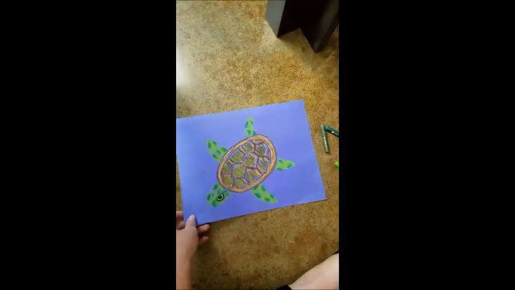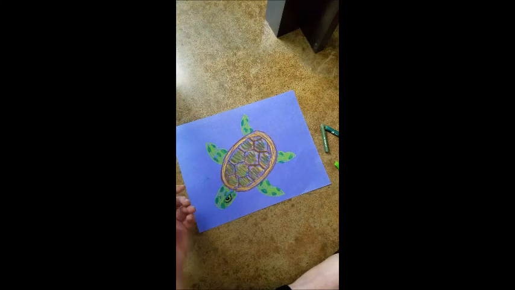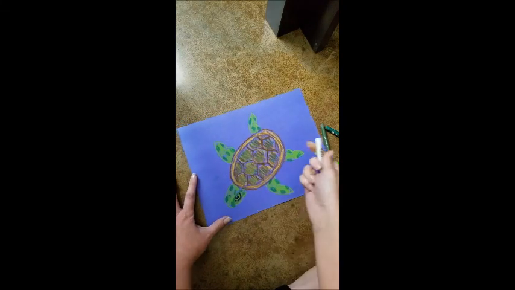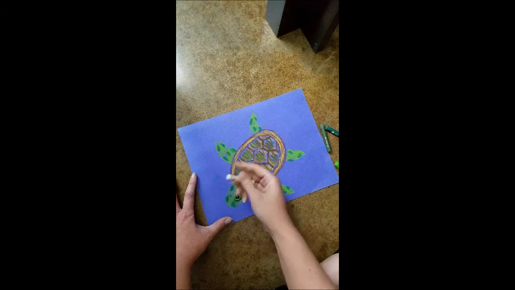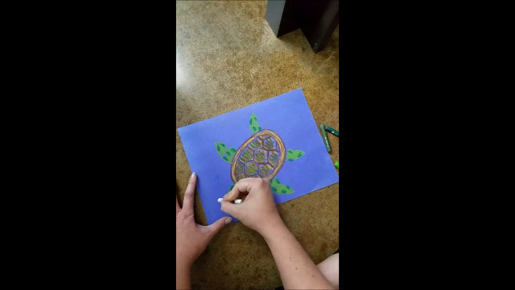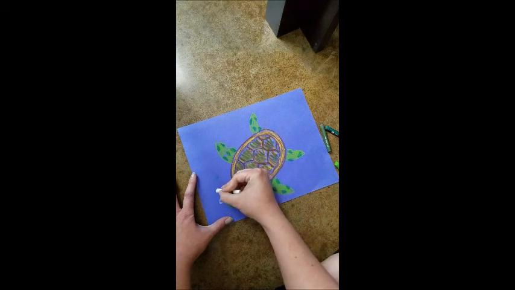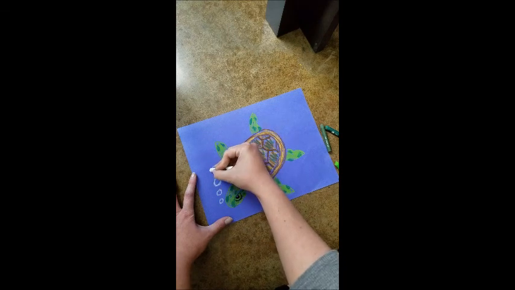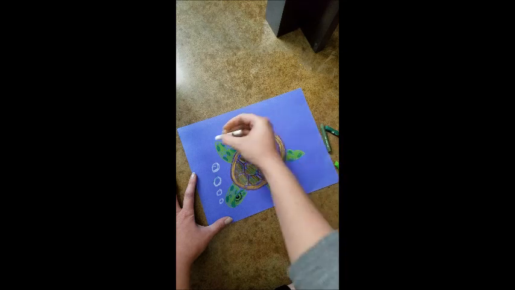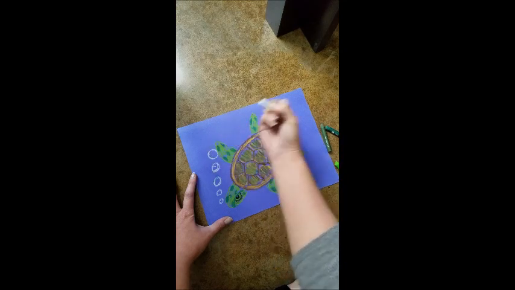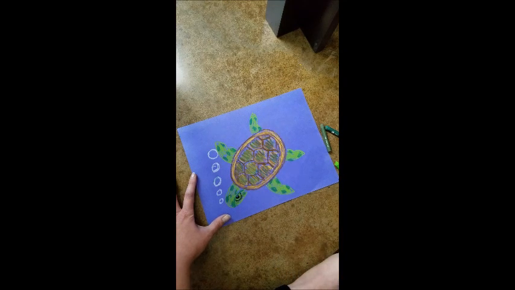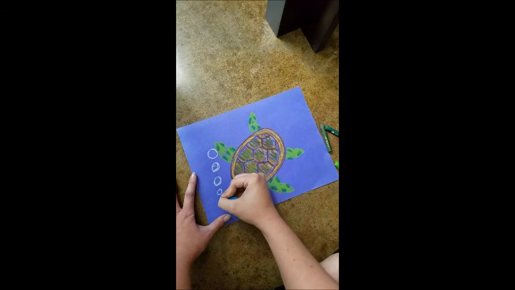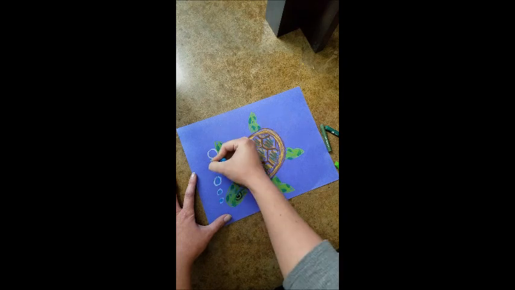So we are just going to add a few more final touches here. We are going to make some bubbles here coming off the turtle's head. Looks like he's making some bubbles, and they're just going to keep on getting bigger and bigger as they come up. So it looks like he's in the ocean. So I did some with white, and then I'm going to use like a light blue. I'm going to go inside some with a light blue.